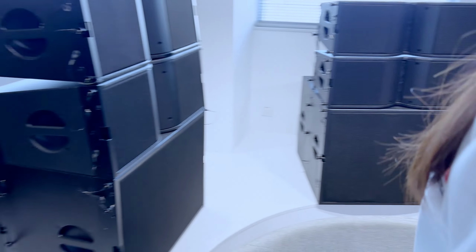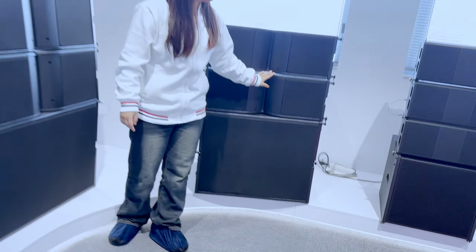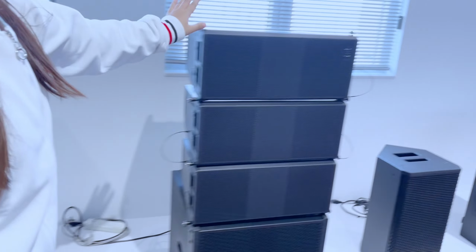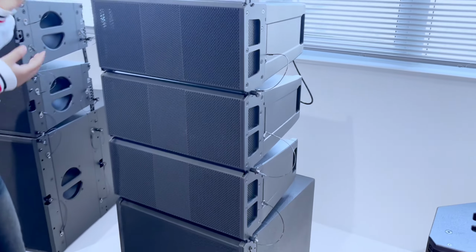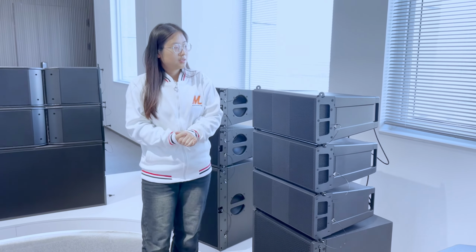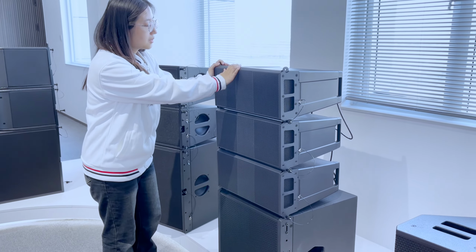And some of them are just separated into 2 parts like this. And some are the complete one, like this one. Today I will introduce to you the simple components of the line array system here.